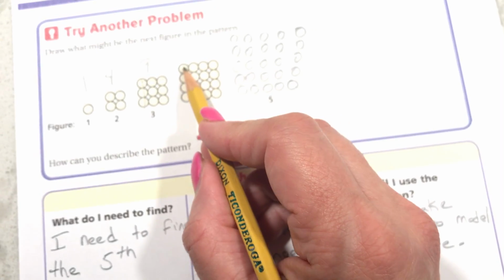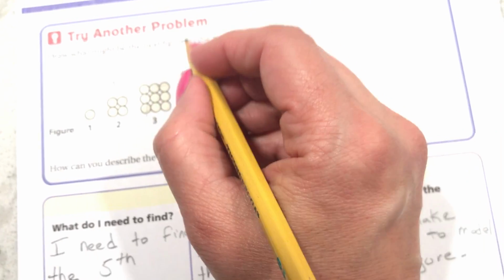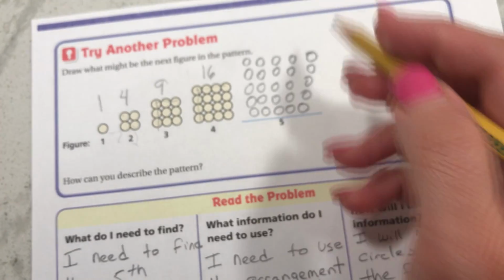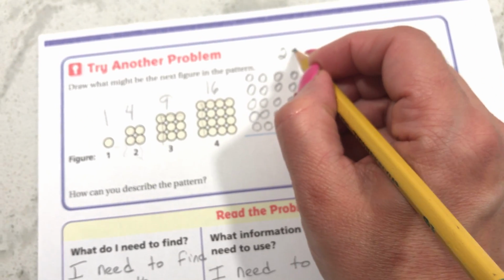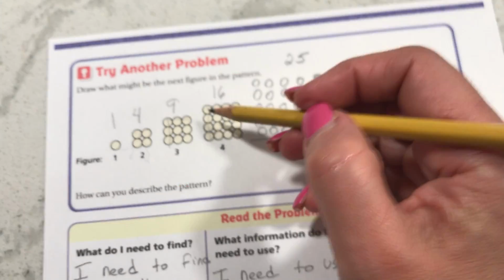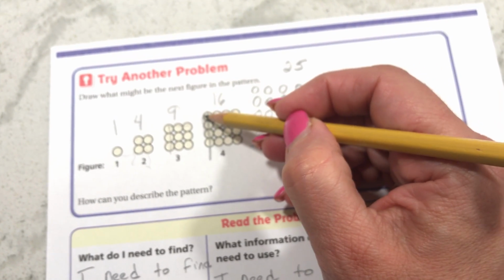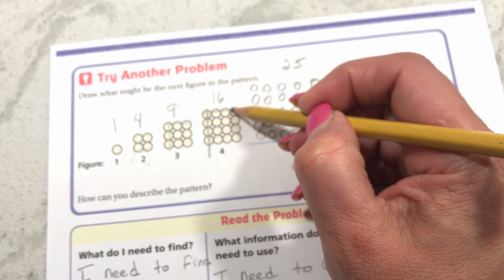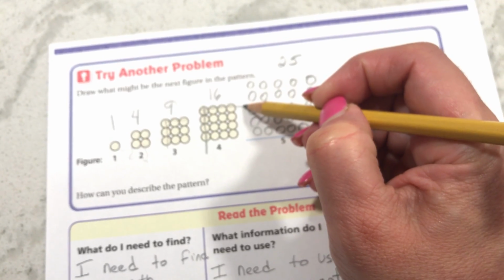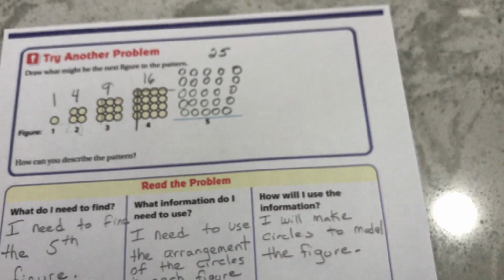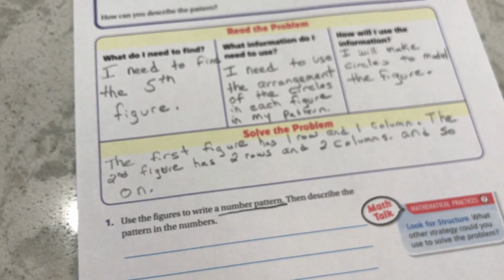And the next, if I go 4 down and 4 over, that's going to give me 16. And then the fifth pattern is going to give me 25. So it's an array, isn't it? I'm multiplying how many I have down times how many I have across. So that's an array.